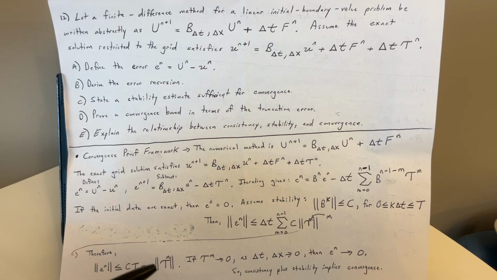So therefore here, the norm of e to the n is less than or equal to c t times the max over m of the norm of tau to the m. And if tau to the m approaches 0 as delta t, delta x approaches 0, then e to the n approaches 0. So consistency plus stability implies convergence.